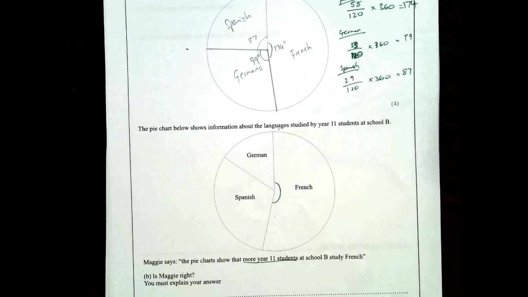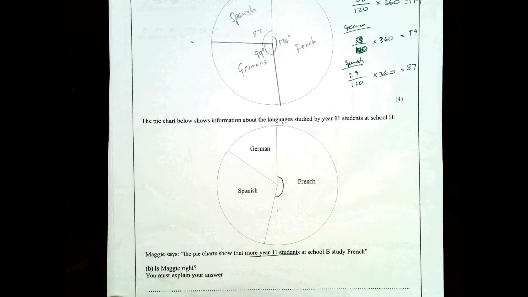Okay, and that is the crucial part. Maggie says the pie charts show more Year 11 students at school B study French. Is Maggie right? No, she is not right. The pie charts don't show that.